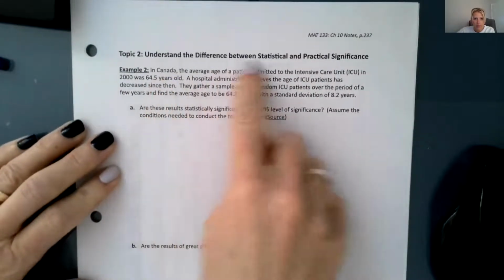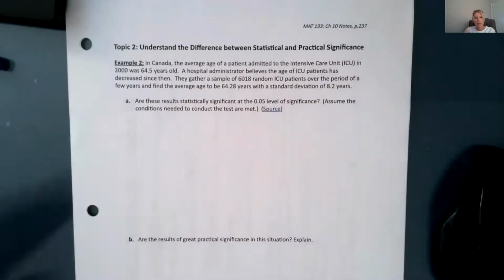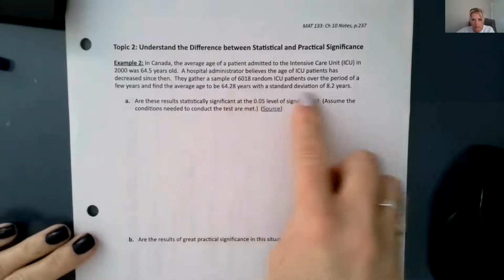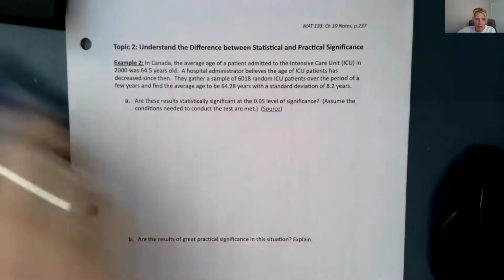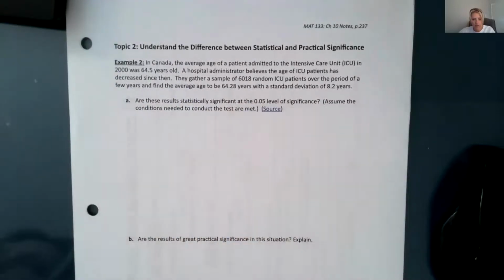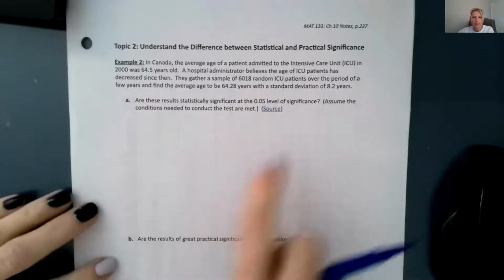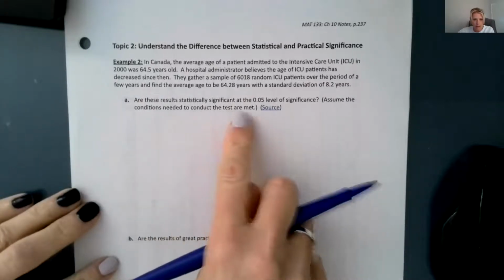So for our last example, we'll do a couple here from 10.3, page 237. It says, understand the difference between statistical and practical significance. In Canada, the average age of a patient admitted to the intensive care unit in 2000 was 64.5 years old. The hospital administrator believes the age of ICU patients has decreased since then. They gather a sample of 6,018 random ICU patients over a few years and find the average age to be 64.28 years with a standard deviation of 8.2. Are these results statistically significant at the 0.05 level of significance? Assume the conditions needed to conduct the test are met.